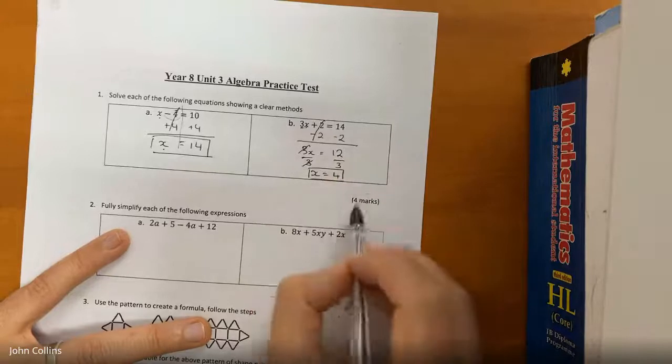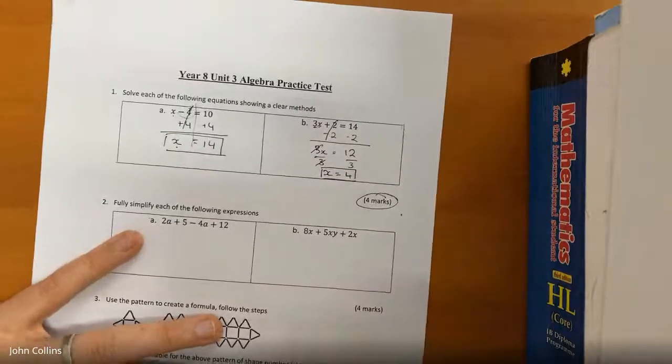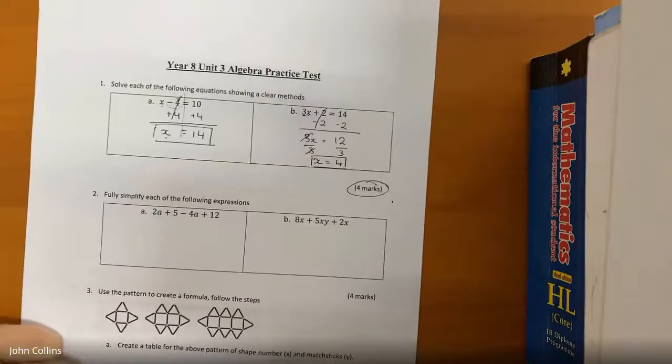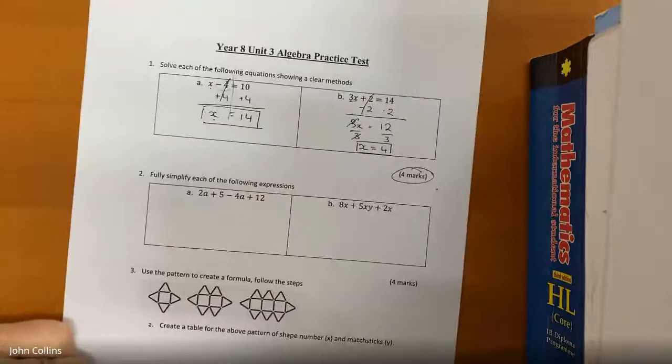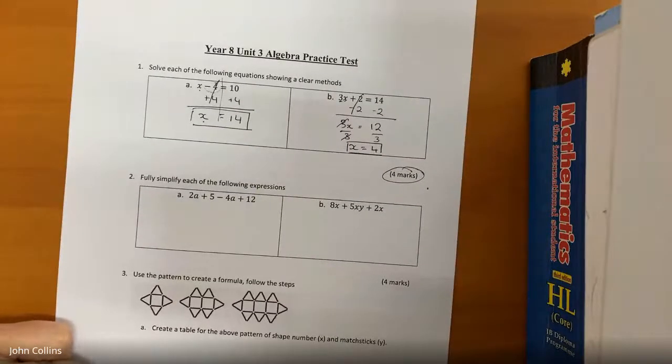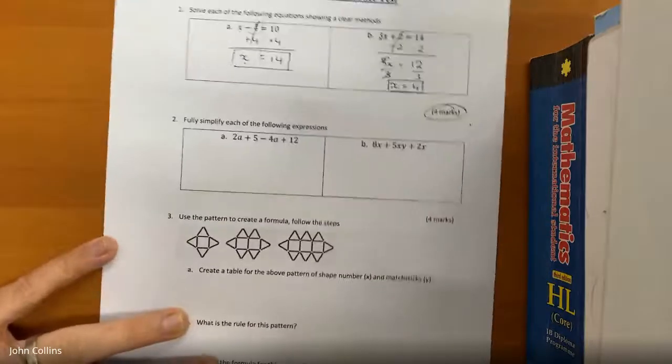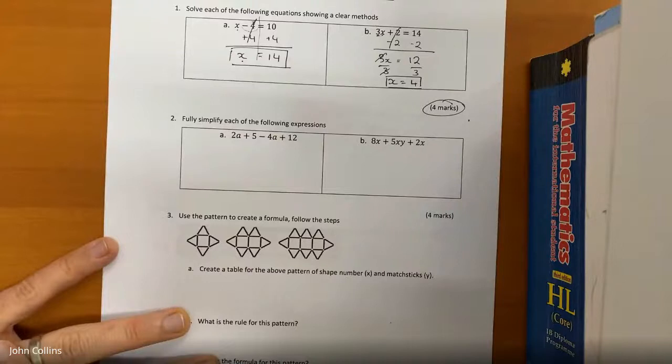All right, so 4 marks for that question. That's 2 each, and for the method, not for the answer. So if you've done a method and got the right answer, you will get 4 out of 4.